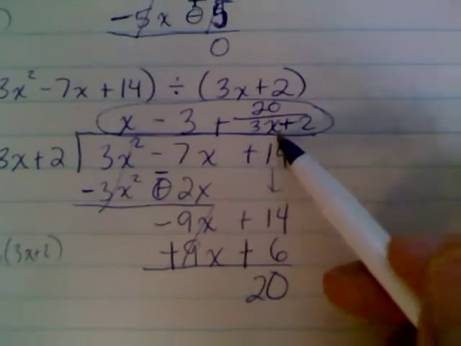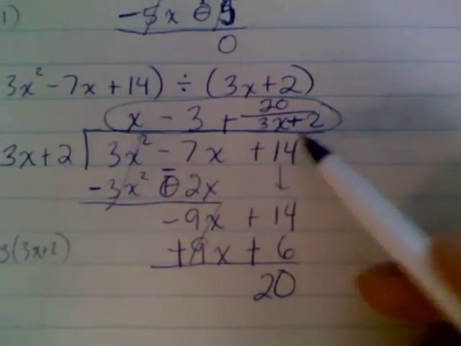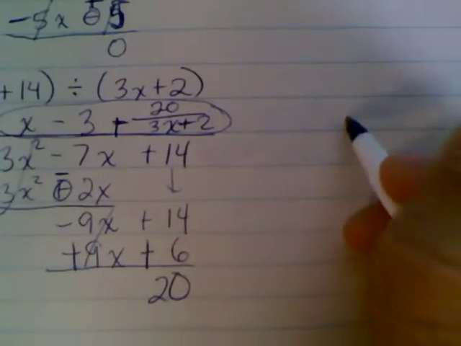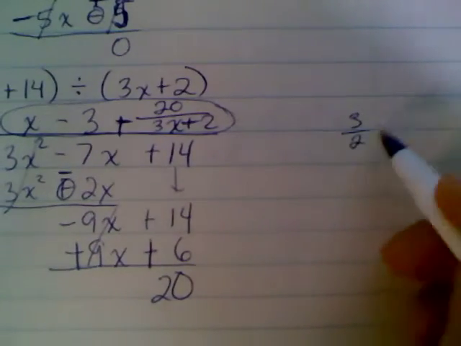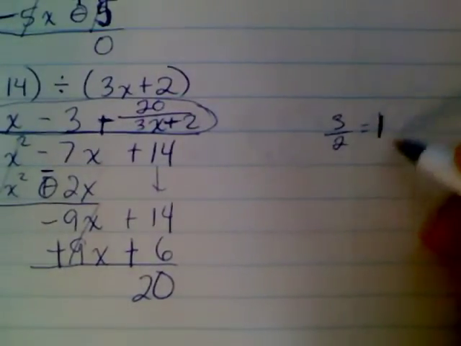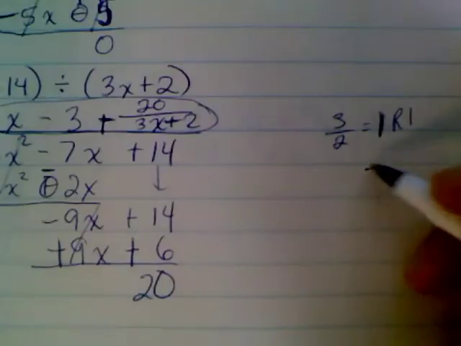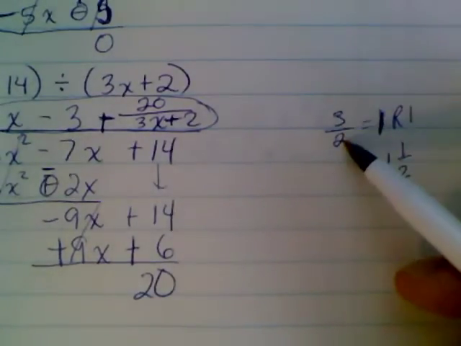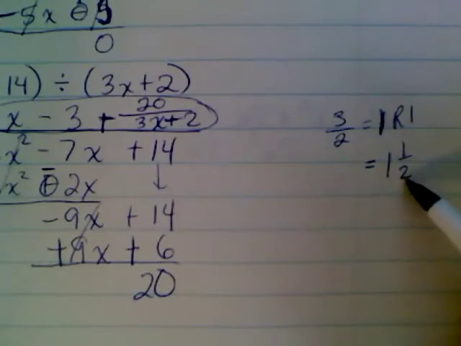Now, how do I get that denominator down there, the 3x plus 2? That's just like saying I'm doing 3 over 2. 2 goes into 3 one time with a remainder of 1, right? Well, it's 1 and 1/2. 3 over 2 is 1 and 1/2.